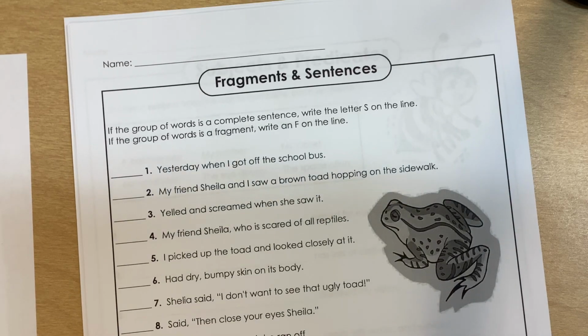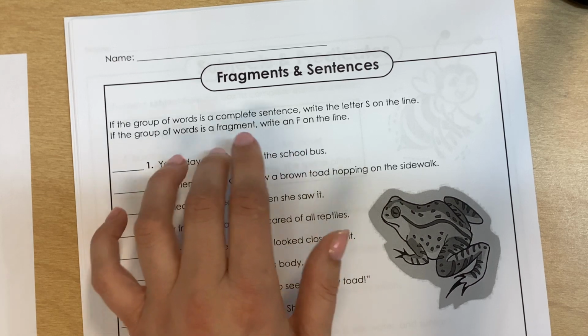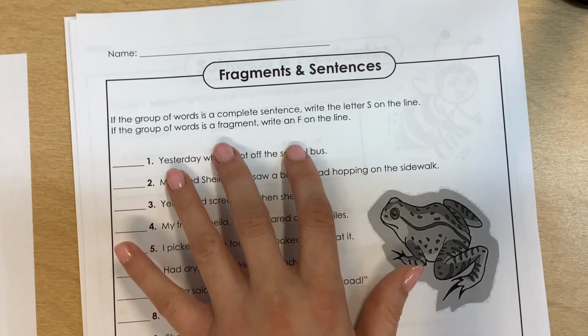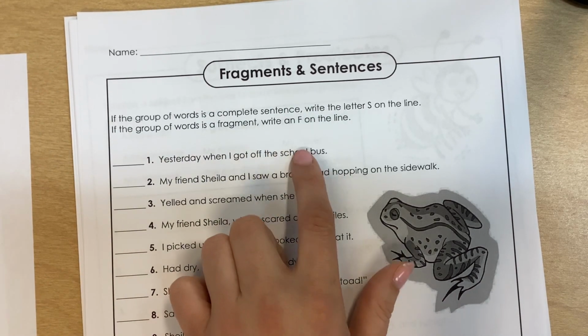So again, for each of those sentences, you put an S for the complete sentence, so when it has a subject and a predicate. And for the fragment or the incomplete sentence, you put an F.